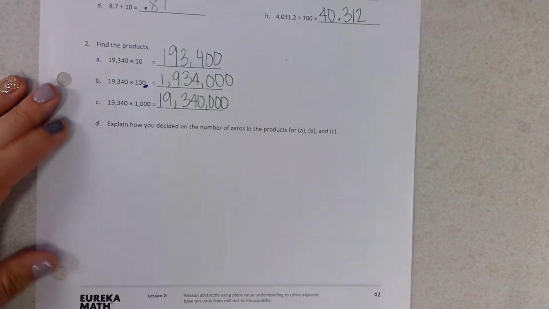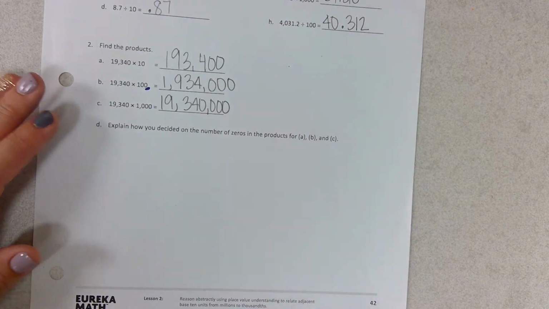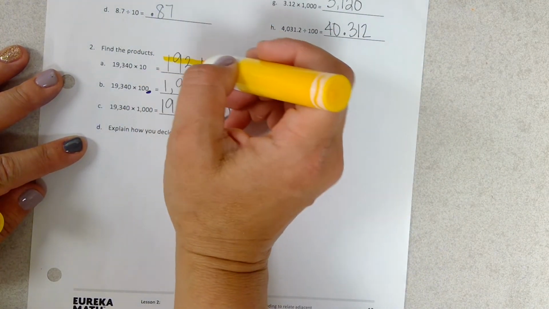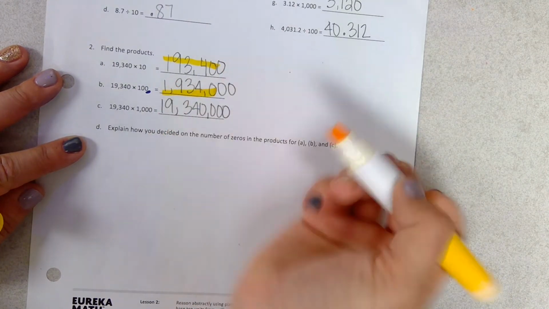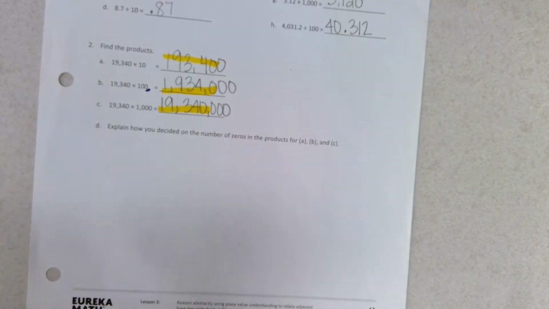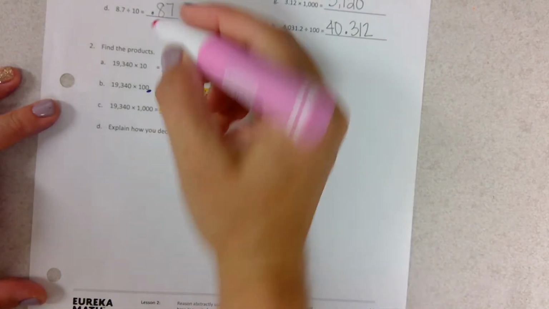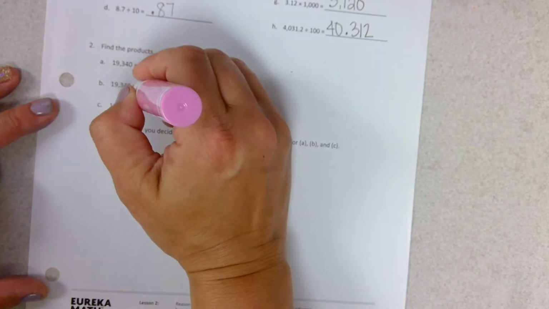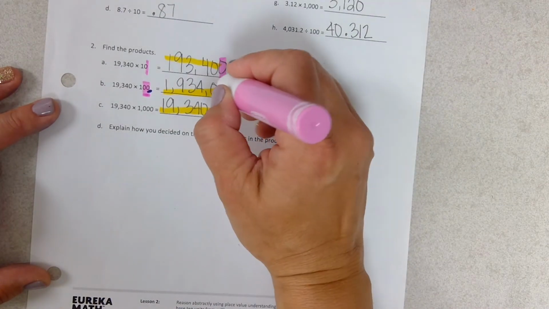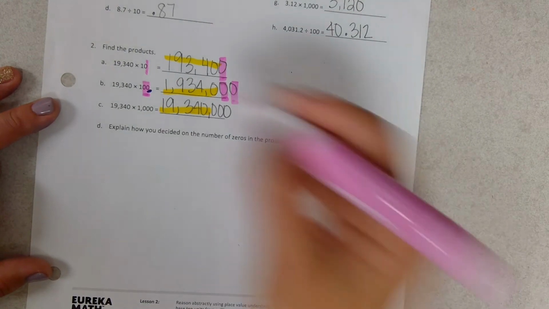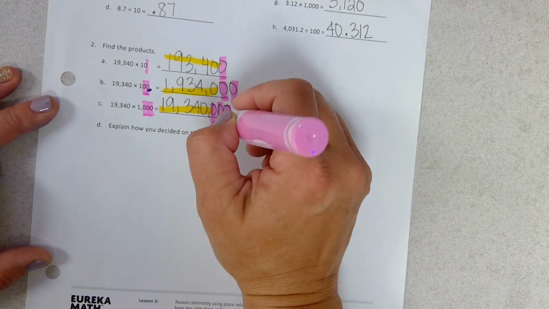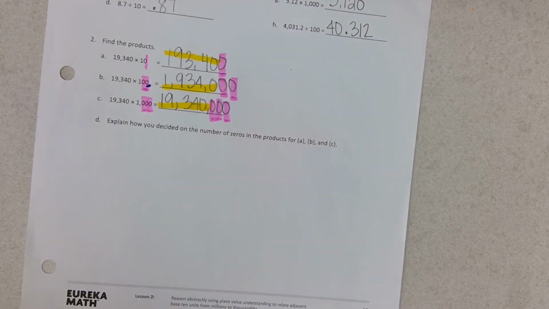Okay. So on this, it says, explain how you decide how many zeros you want to add. Okay. And here's one thing that I want you guys to take a look at. And I'm going to highlight this. Okay. So here is my original number. When I multiplied it by 10, I added a 0. When I multiplied it by 100, I had 2 zeros added. When I multiplied it by 1,000, I added 3 zeros.